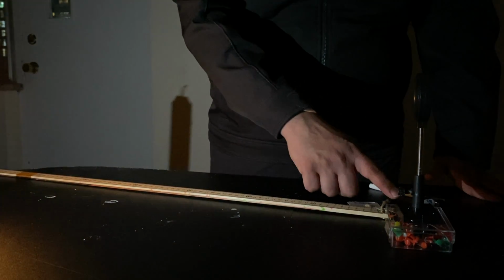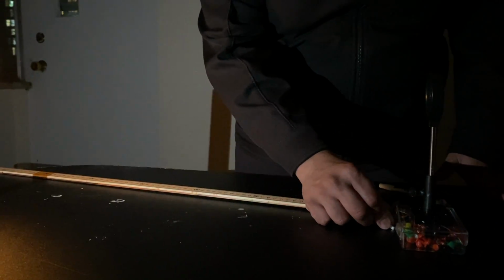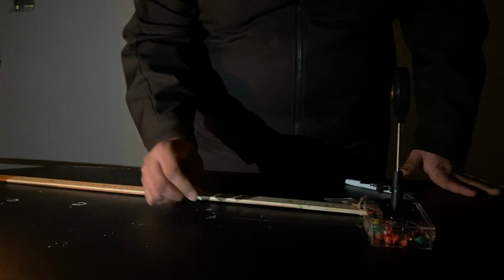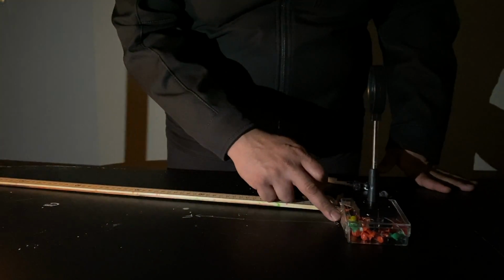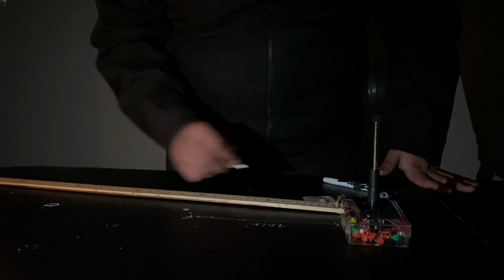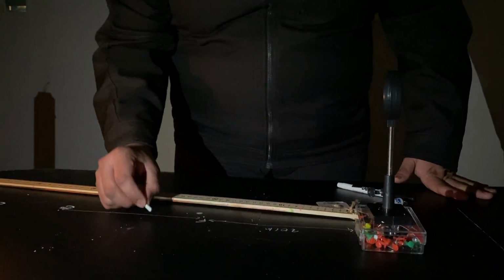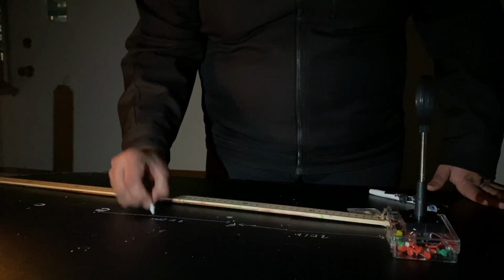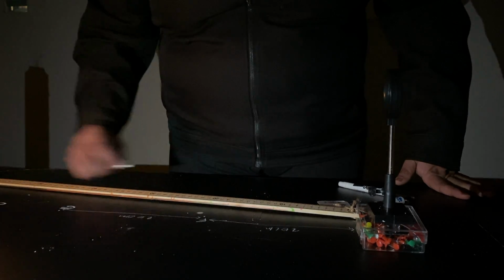One more time, this is my mirror, this is its focus point. The distance between the vertex and my focus is 20 centimeter, and the distance between focus and my center of curvature is another 20 centimeter. The total radius is a 40 centimeter of this mirror.